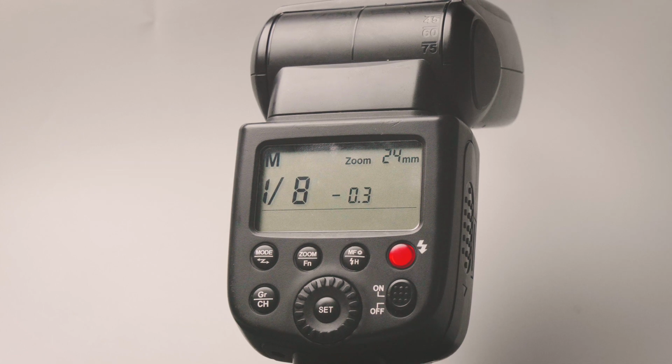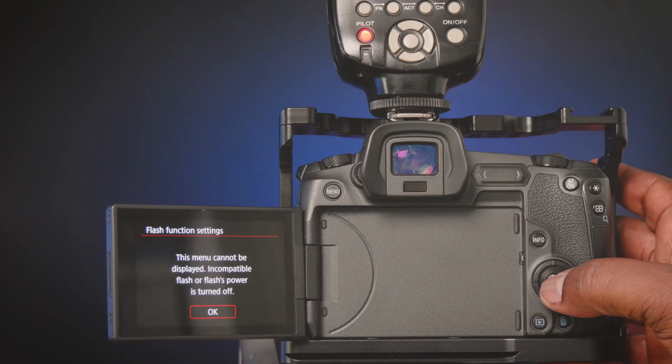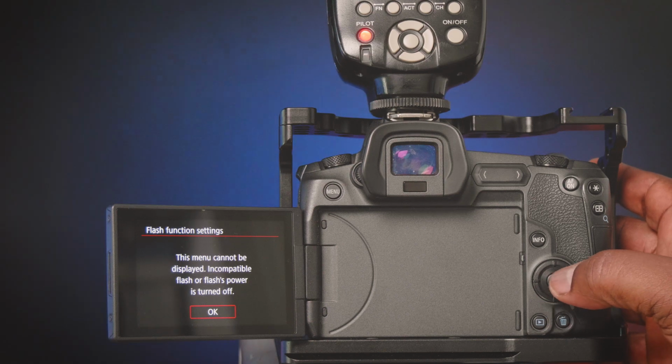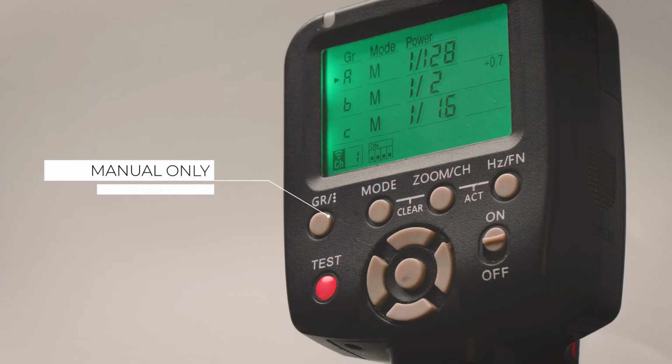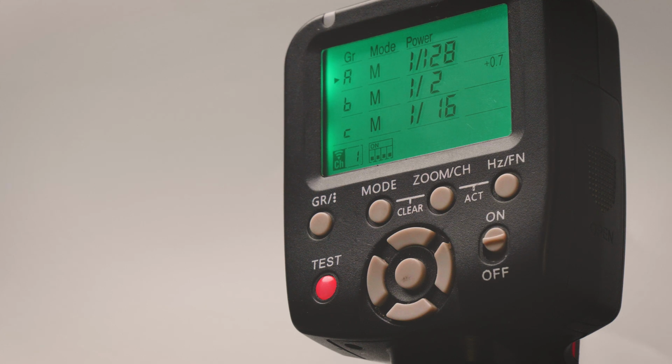So if you're going to buy off-brand speed lights like this Yongnuo or the Godox that I sometimes use, make sure you buy one that is compatible with the brand of camera that you're going to be using. Otherwise, you will not be able to use the automatic feature or the TTL feature. This goes as well for the triggers that you're going to buy. Make sure you're buying triggers that are compatible with your camera brand.